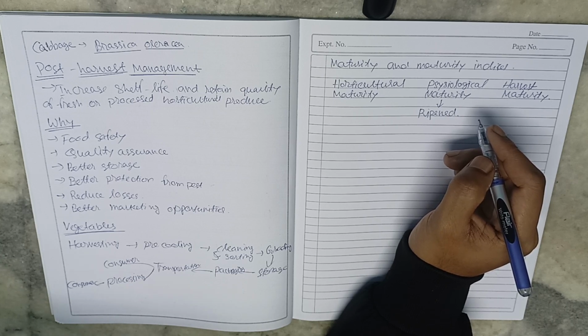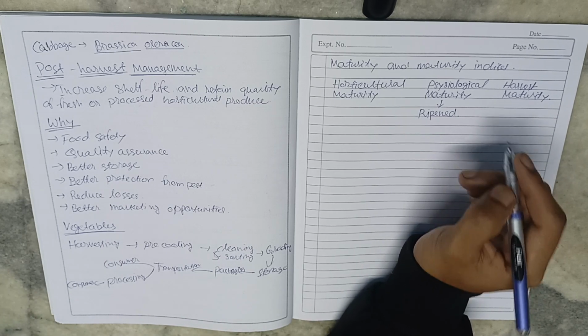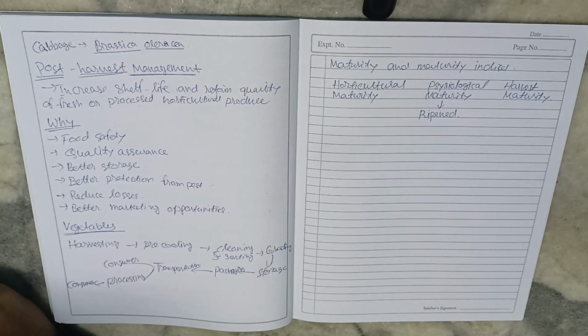Okay, harvest maturity. What is harvest maturity? It is a stage which will allow fruits and vegetables to be at their peak condition when they reach the consumer, and develop acceptable flavor or appearance and have adequate shelf life. So what happens in harvest maturity is that it depends on the state at which the consumer wants the fruit.